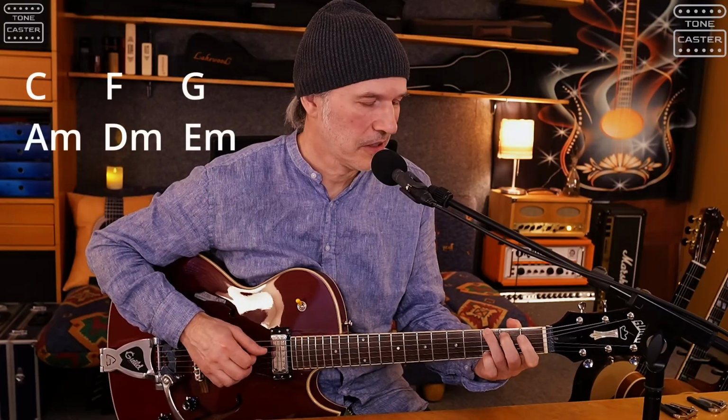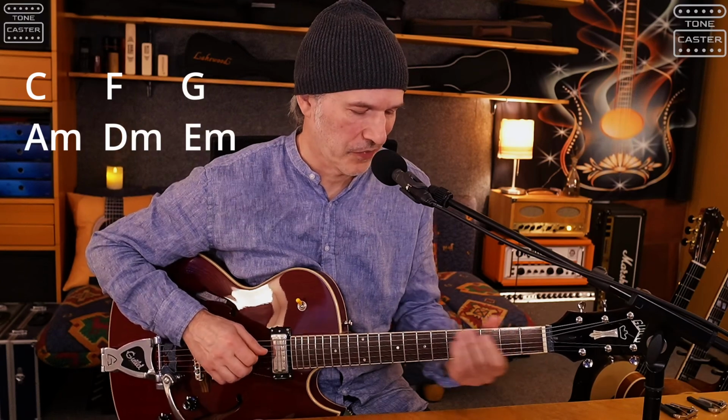and the three major chords and the three minor chords that you have in the key of C major, like C, F, G, A minor, D minor, E minor. And how you can play over those chords just by using the C pentatonic or by adding a blue note like the E flat here on the G string.